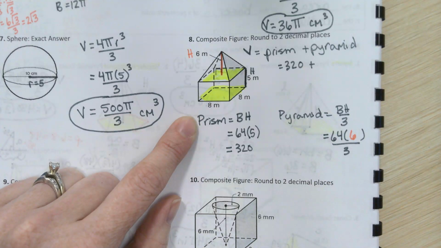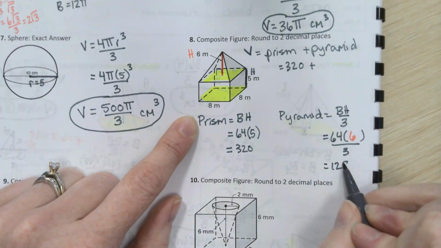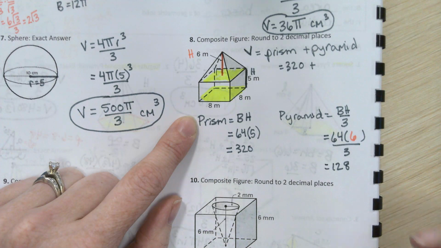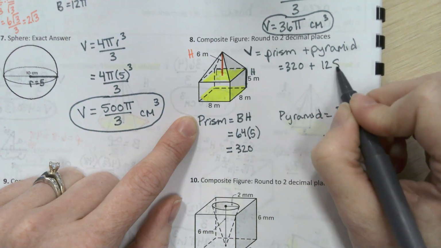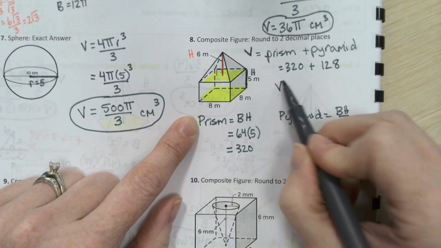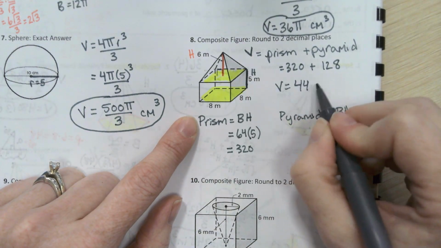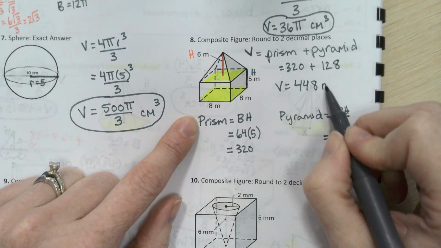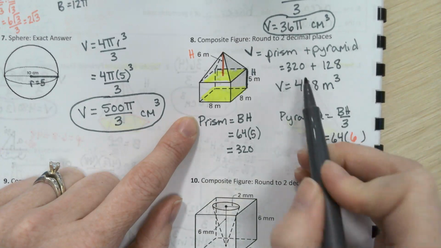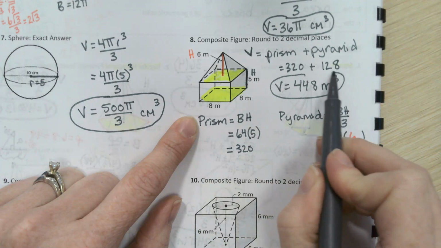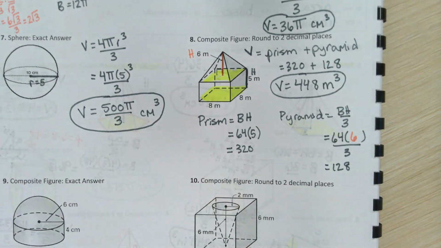So my calculation this time will be 64 times 6. And then remember to divide that by 3, since we're dealing with a pyramid. 128 for the pyramid part. So total volume, that 128 and that 320 should be added together. So total volume for the whole composite figure will be 448 cubed meters. Just adding those 2 together.